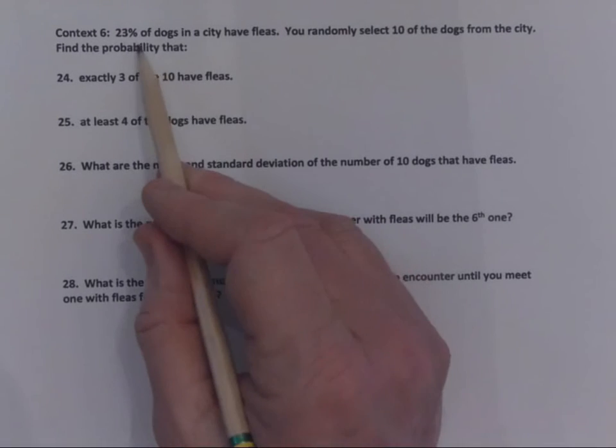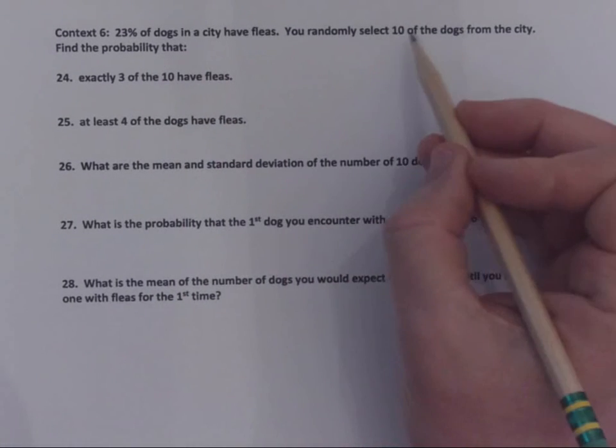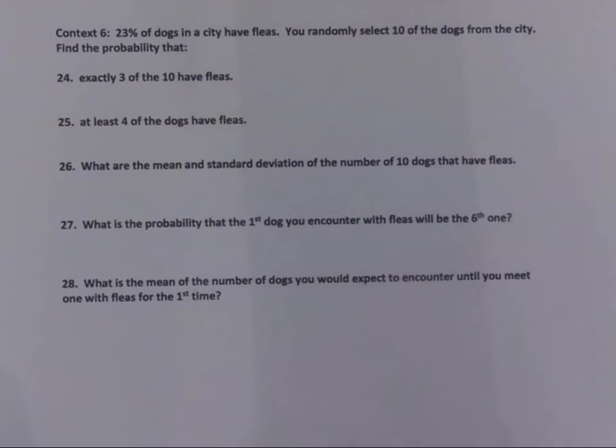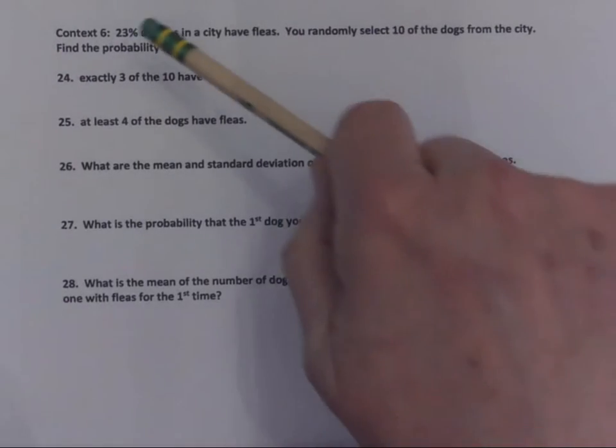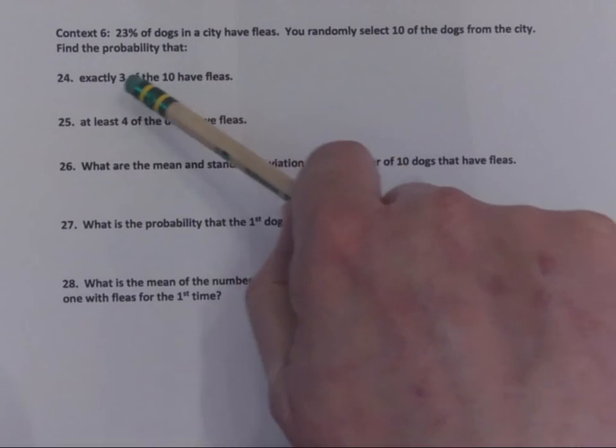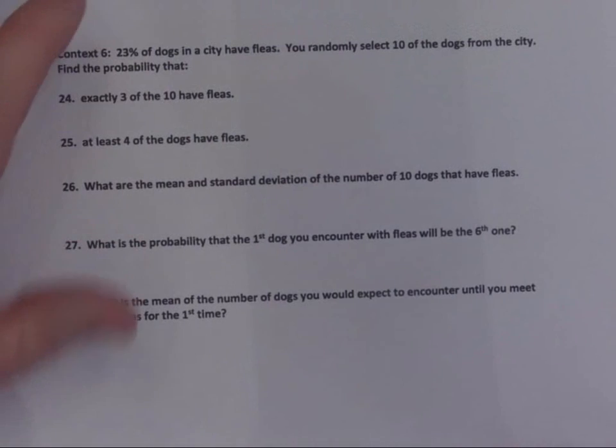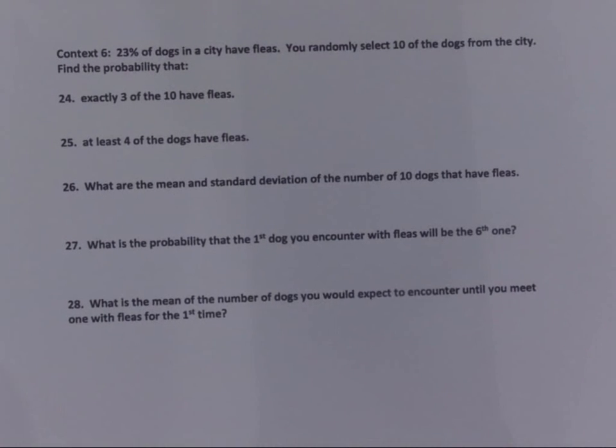So this says 23% of dogs in a city have fleas. You randomly select 10 of them. Find the probability that exactly 3 of 10 have fleas. So you need to recognize this as a binomial situation: a given probability, a fixed number of trials, and a number of successes. Now, it's a binomial PDF problem. I'm going to show you that.